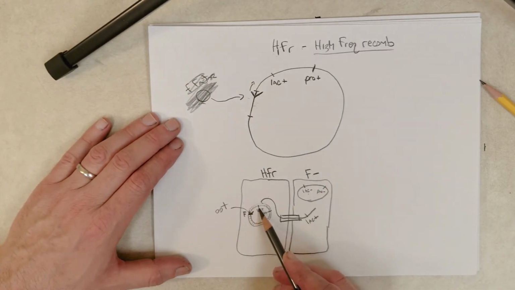Because the lac plus gene is closest to the oriT, and the single-stranded DNA is being unwound in a clockwise direction. If the F factor was integrated in the reverse orientation and we unwound this way, well then pro would be the first one to be inserted into the F- strain.